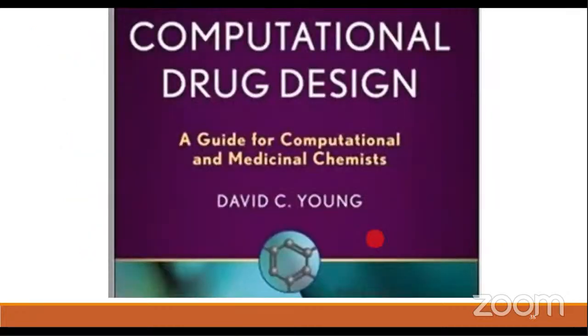This is my suggestion. If you want to read and get a good grounding in the basics of computational drug design, just follow this book. It's a very good book for medicinal chemists. The concepts are clear, very good.